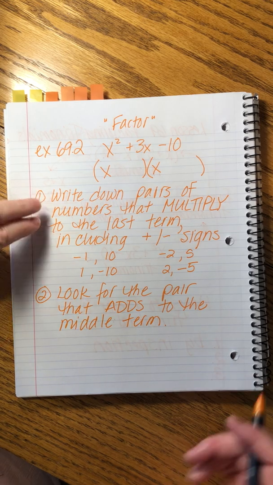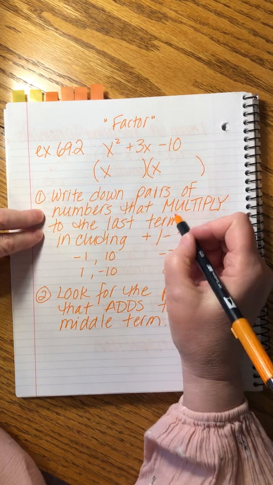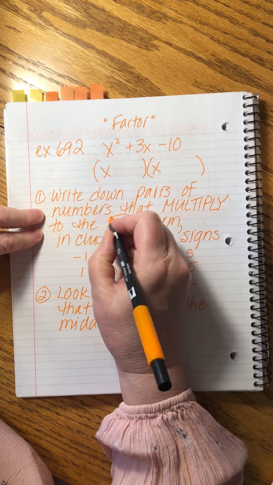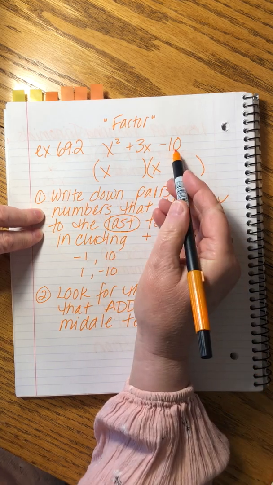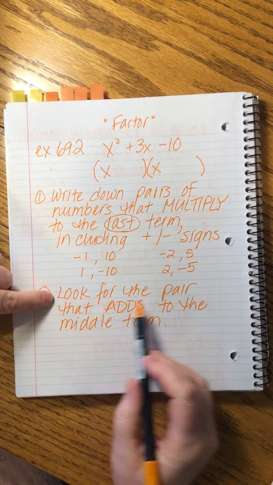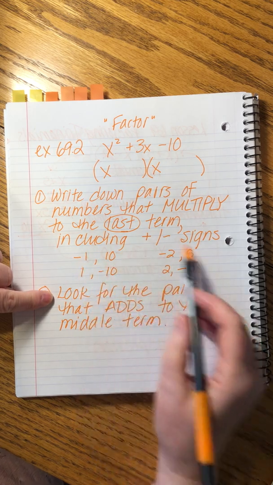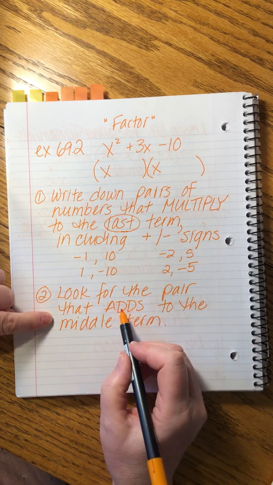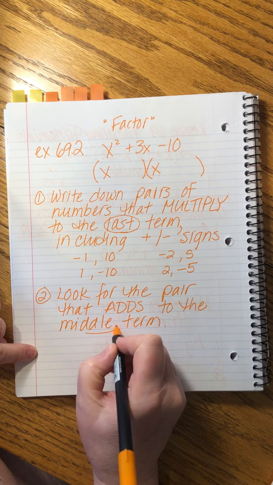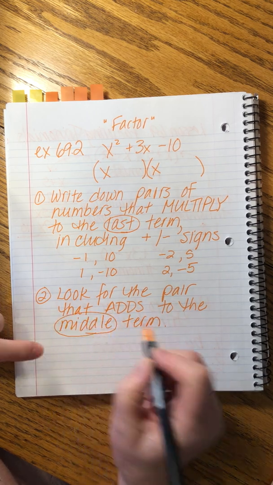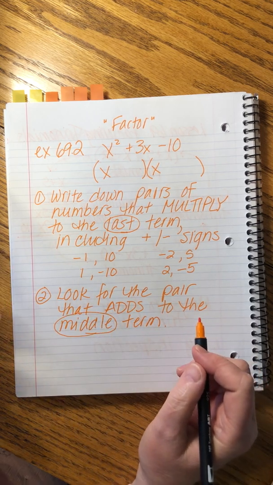In the first step, we wrote down pairs of numbers that multiply to the last term. In this one, we look for the pair among these that adds to the middle term. And by that I mean the numeric coefficient of the middle term.